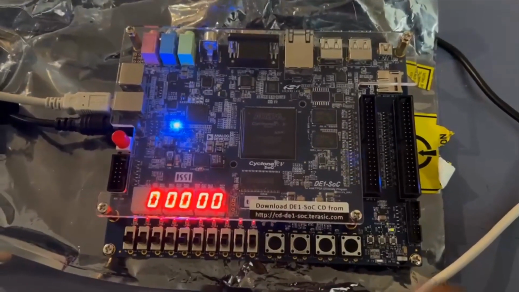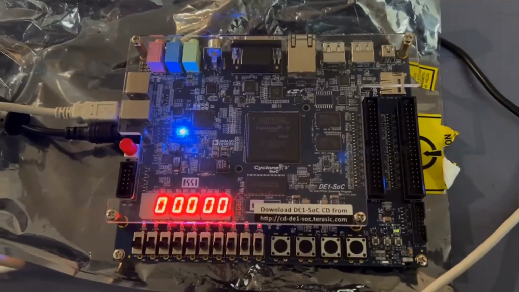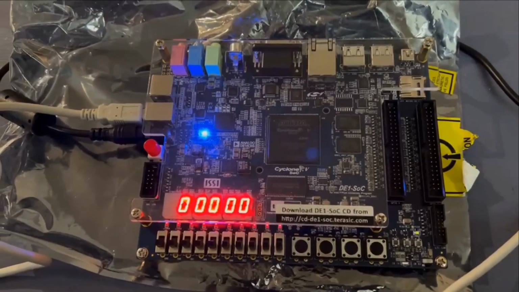In this way, we have successfully programmed our FPGA board to detect and test our CORDIC IP and display the sine and cos functions. Thank you.